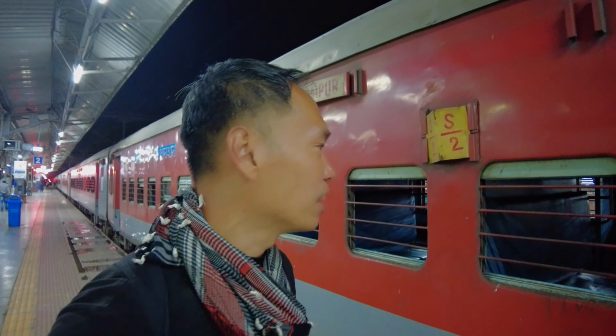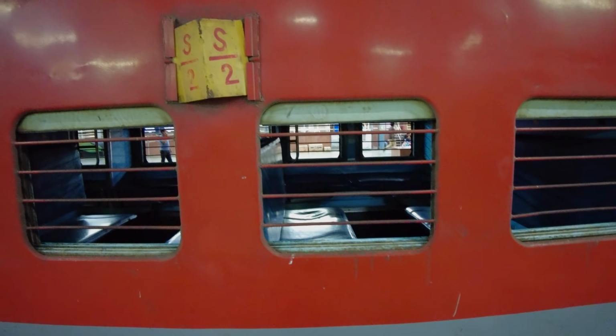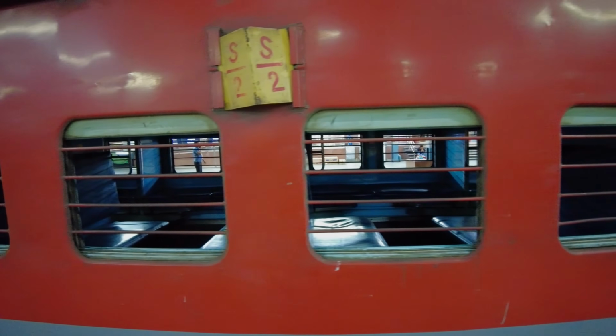That at least kills off one uncertainty. So that's my train in there. I'm peeping through. So tonight is going to be a sleeper class. Oh, going to be tough.